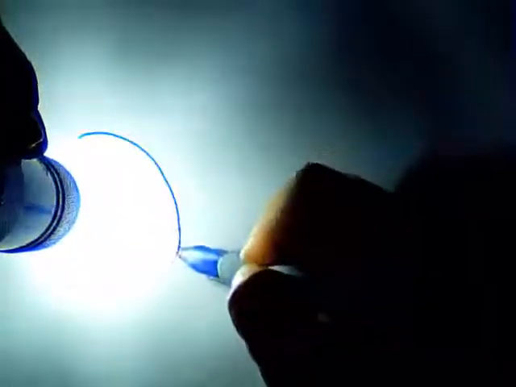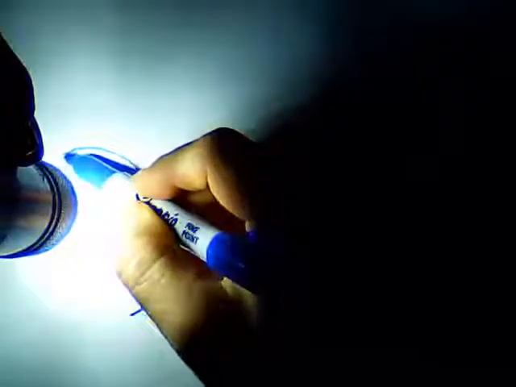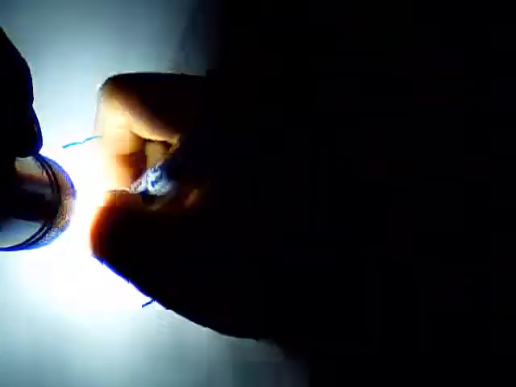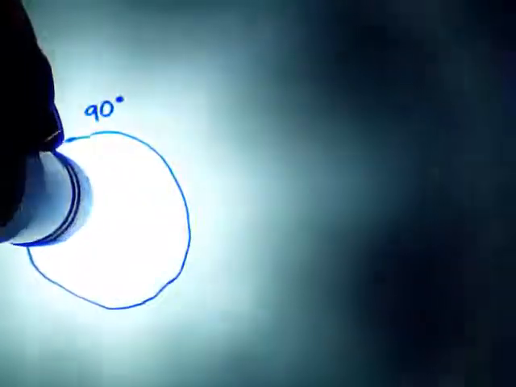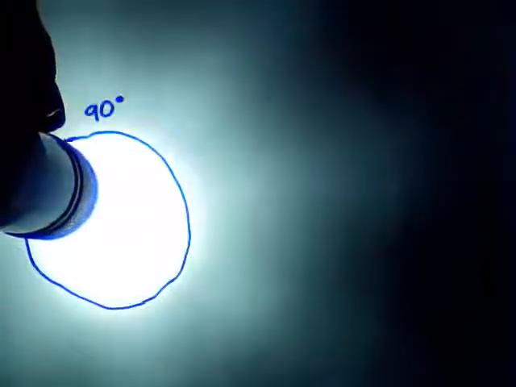And what we're looking at is how the angle of light impacts the concentration of the light energy on the surface. It's hard for me to trace and hold the flashlight at the same time, but that's okay. So I'm looking at this as my initial. When I'm holding this at 90 degrees, that's the inner circle of light. Okay, so that's it. It takes up about this area.